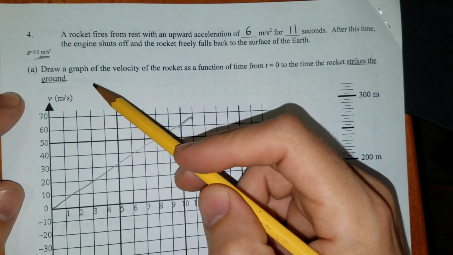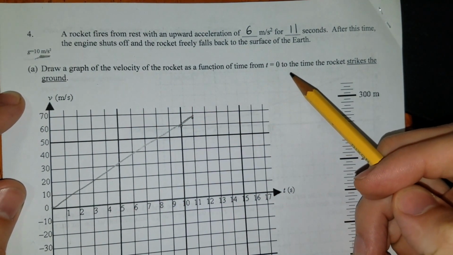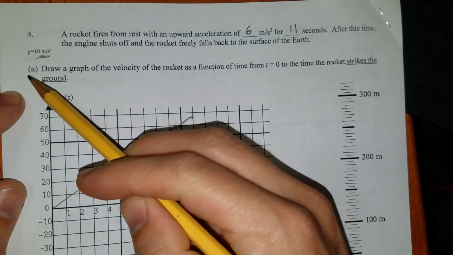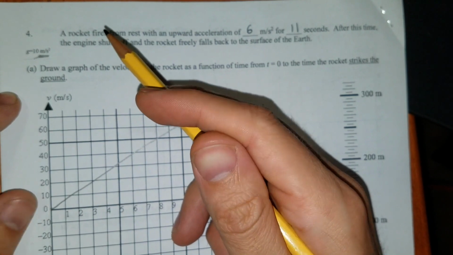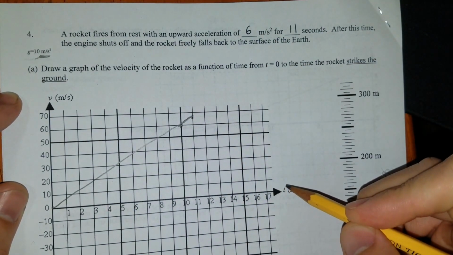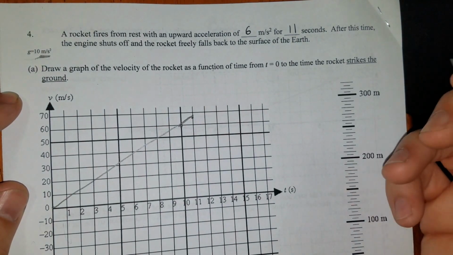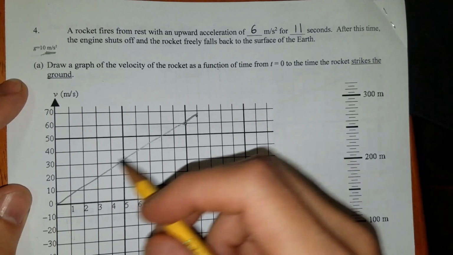Part A wants us to draw a graph of the velocity of the rocket as a function of time from t equals 0 to the time the rocket strikes the ground. Unfortunately, we can't really do that on this one because I made the numbers too big, so we're not going to have room in this graph to draw it until it strikes the ground. So we'll just draw as much of the graph as we can, and that's fine. You can do the same thing. I've already drawn part of it here.